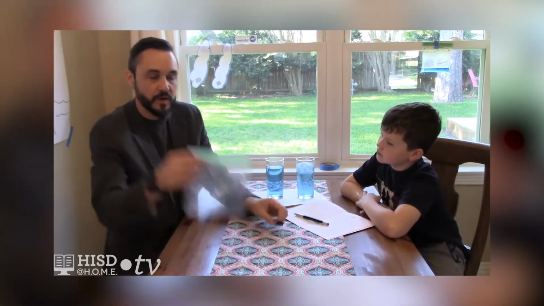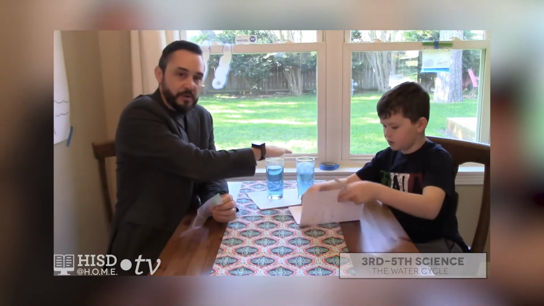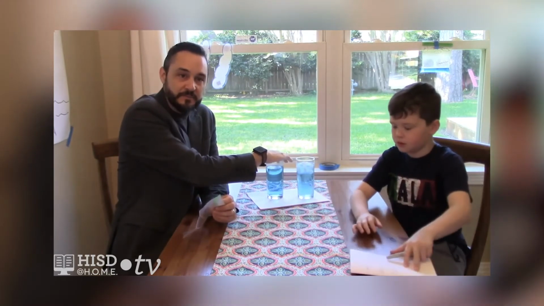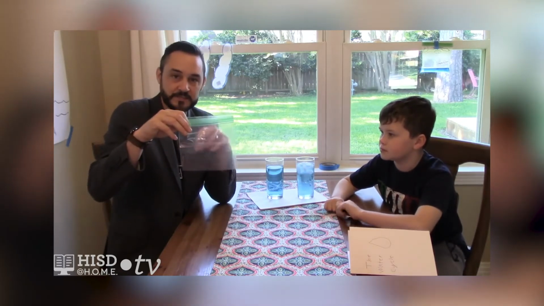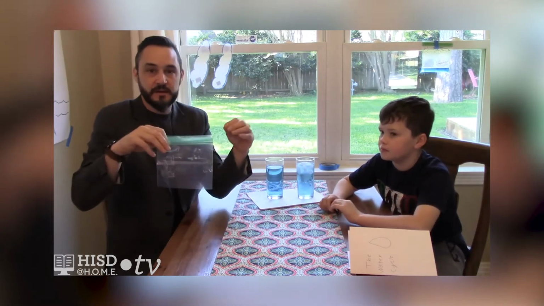So this is the part where you'll need your zipper bag, just a little zipper sandwich bag. If you don't have this, you can probably use a glass like this and cover it with some saran wrap, or just put a lid on it, or a piece of something to cover the top of it. So what you want really is something clear where you can see what's happening inside, but you want to be able to seal the top.